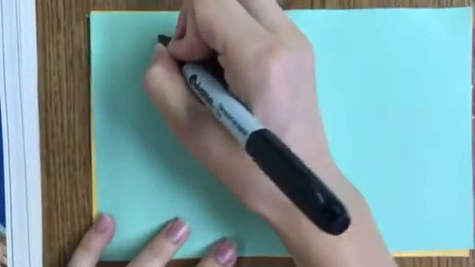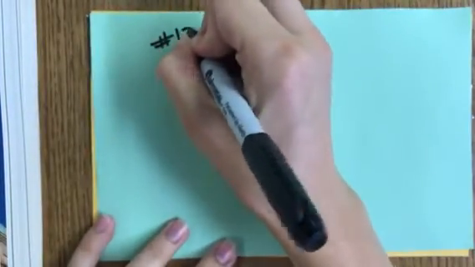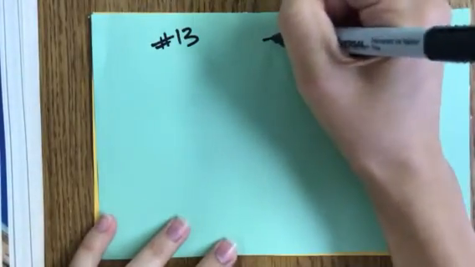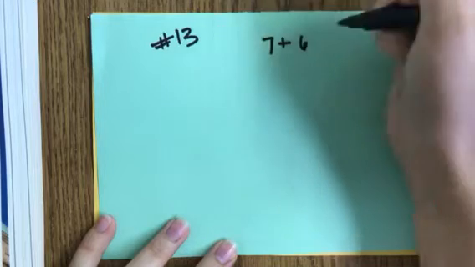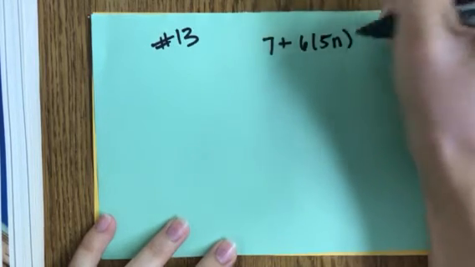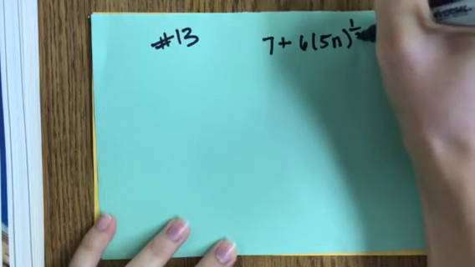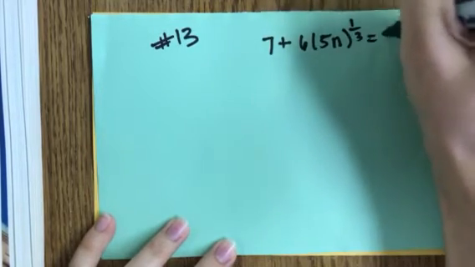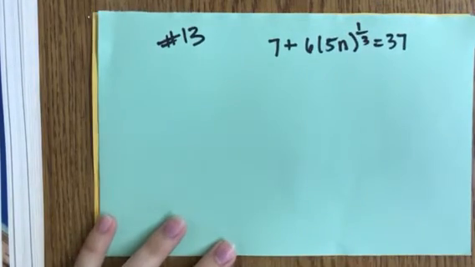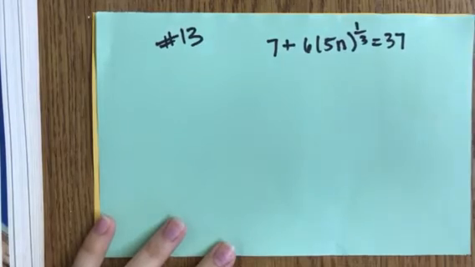And now you have number 13. Number 13 is 7 plus 6 times (5n) to the power of 1 over 3 equals 37. It says, in the equation above, what is the value of n?